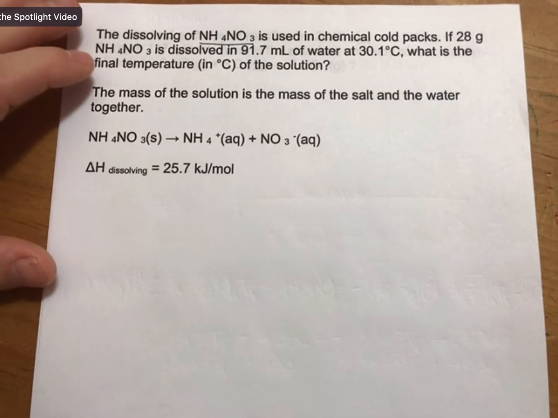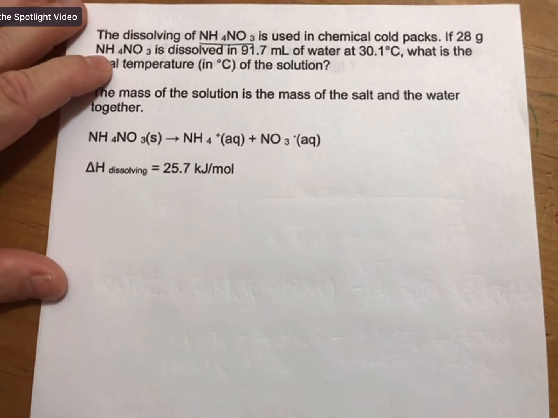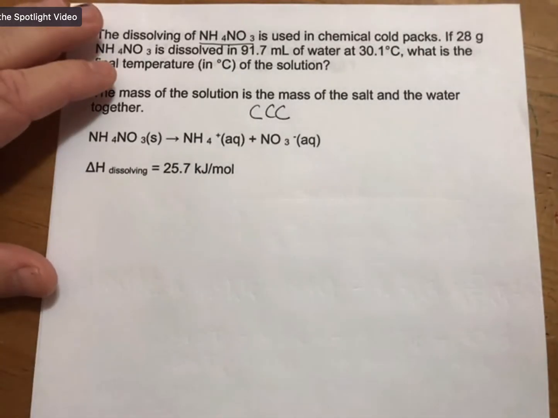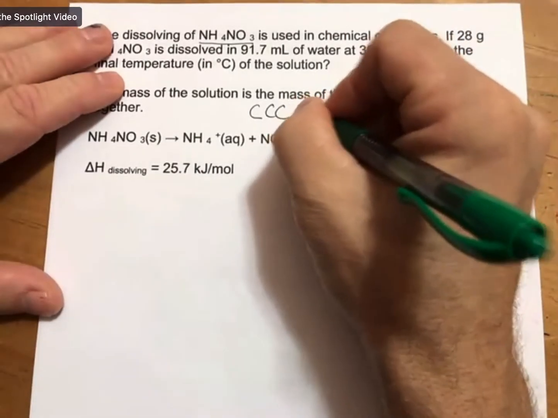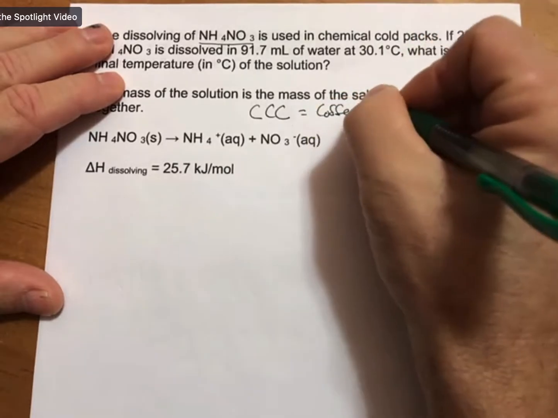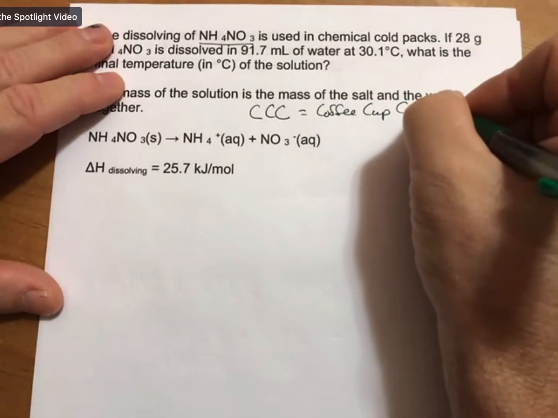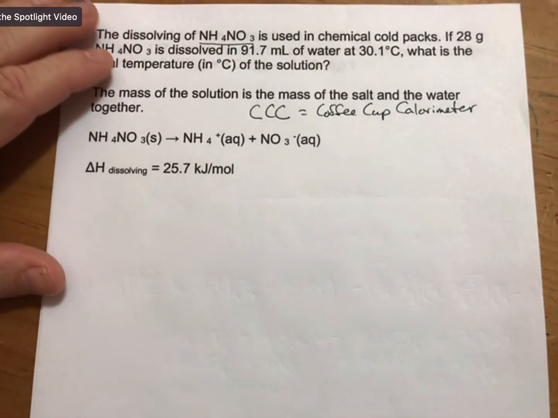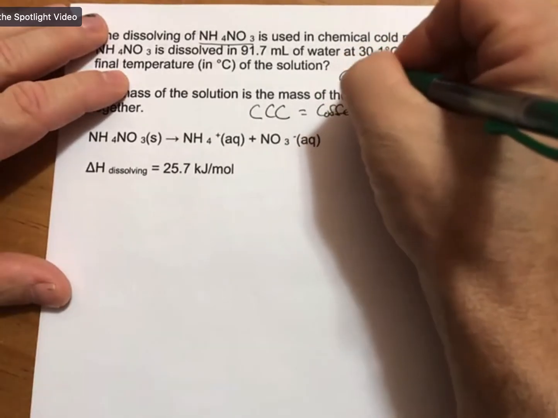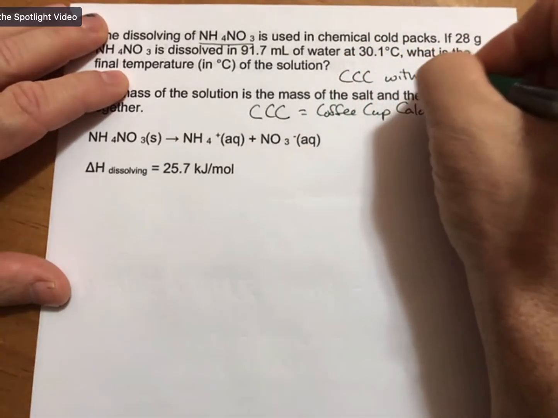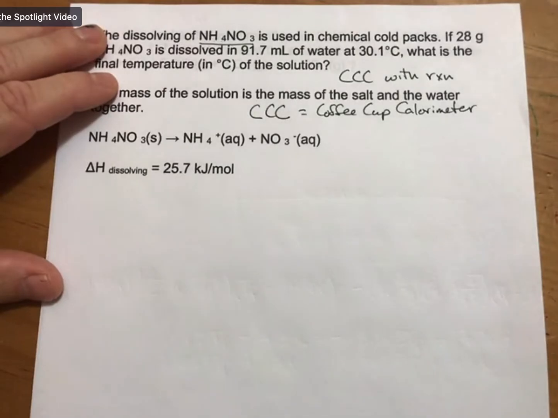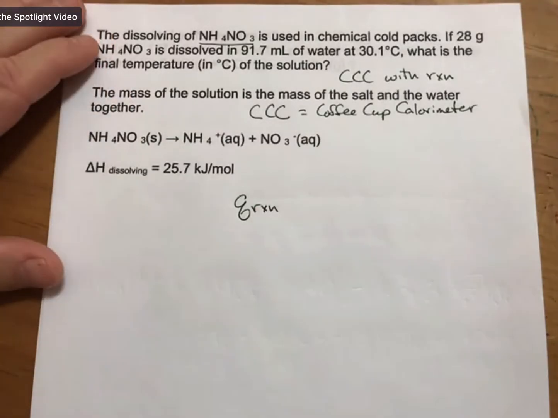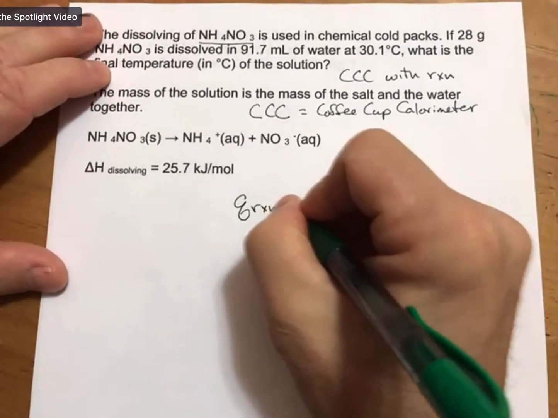Now, this is going to be a coffee cup calorimeter problem, and so I'm going to start abbreviating that as CCC for coffee cup calorimeter. So this is going to be CCC with reaction, which means that our basis equation is Q reaction equals minus Q solution.